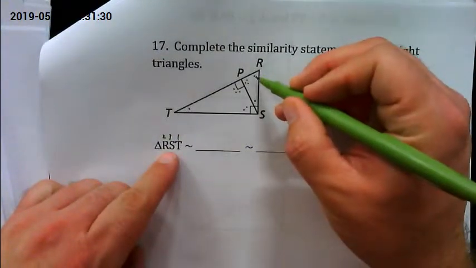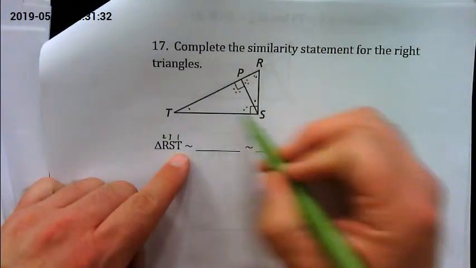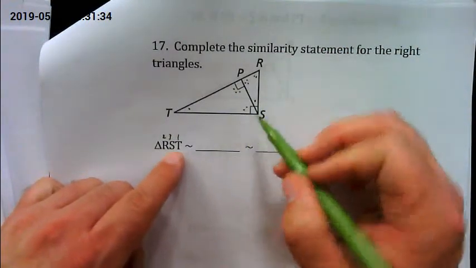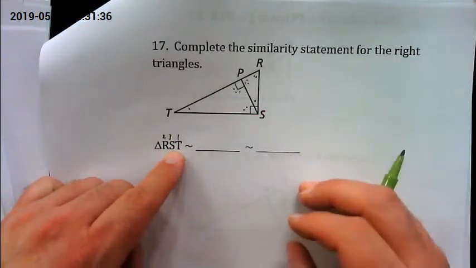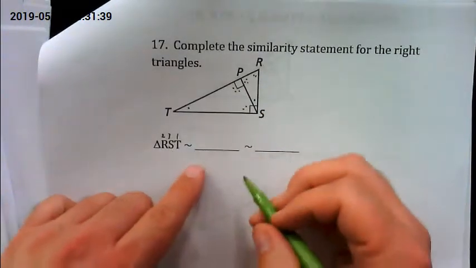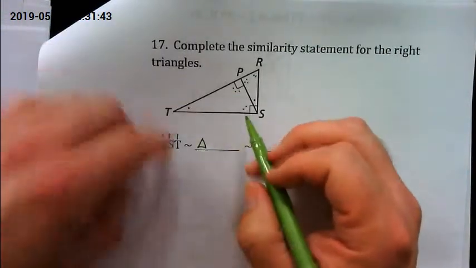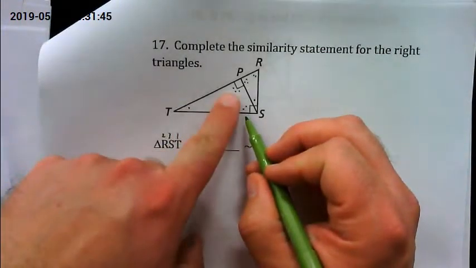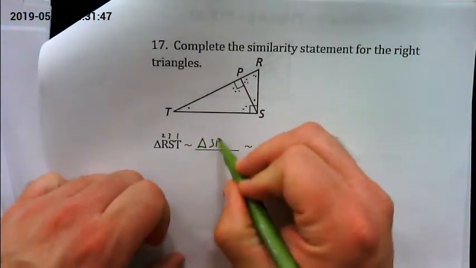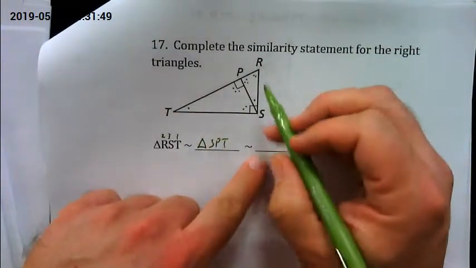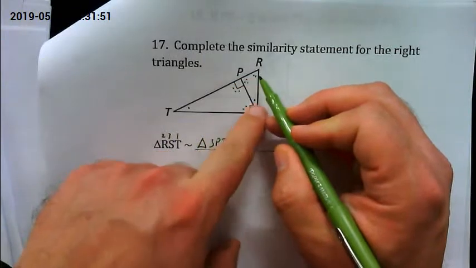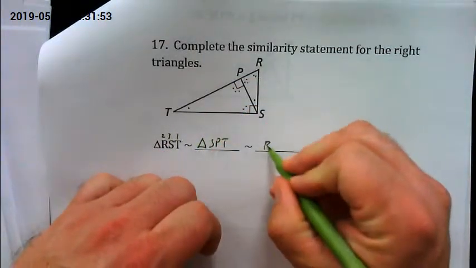R, 2. S is this entire angle here, 3. And T is 1. Yeah, this was for the big triangle. So now, the other 2 smaller triangles, same pattern. 2, 3, 1, SPT. And for this one, 2, 3, 1, RPS.